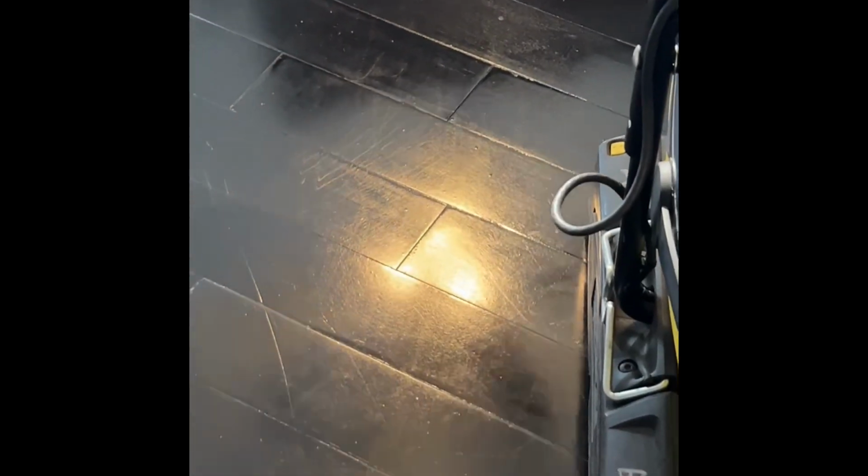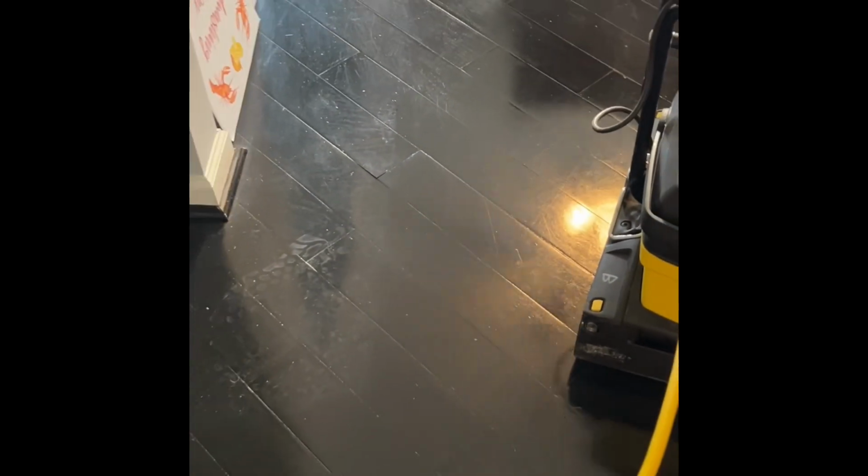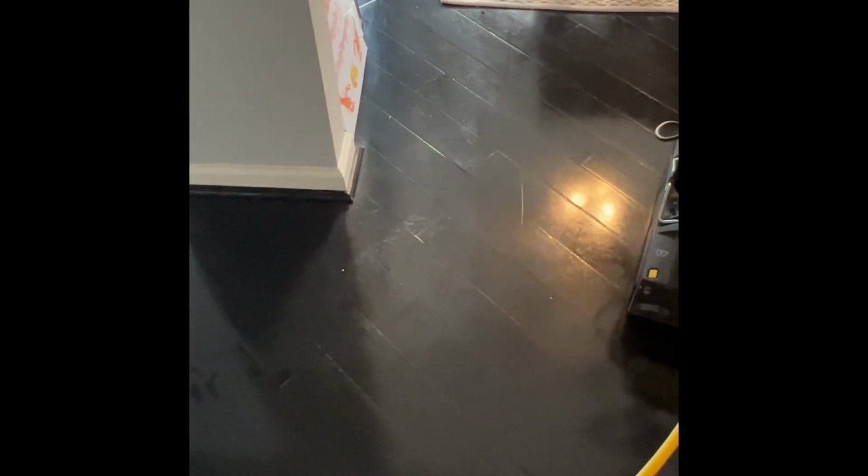So there's still more soap to come up. You can kind of see right there all the soap sludge, right? That's not dirt and debris, guys, that's all soap. And this right here is where we just ran the machine. So, yeah, there's a lot less. I mean, there's still soap on there, but this place has been getting mopped with Pine Sol.